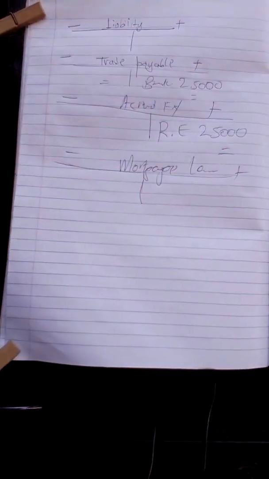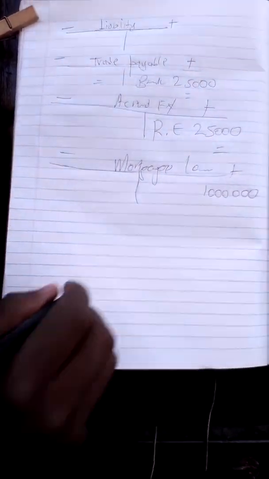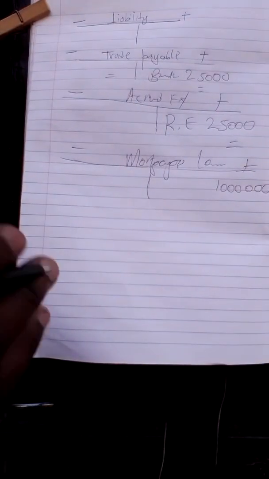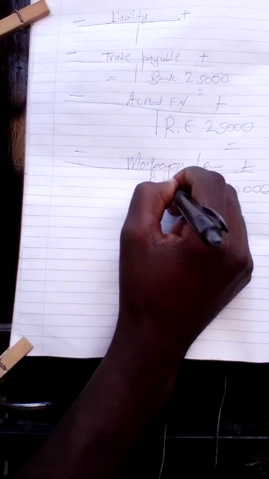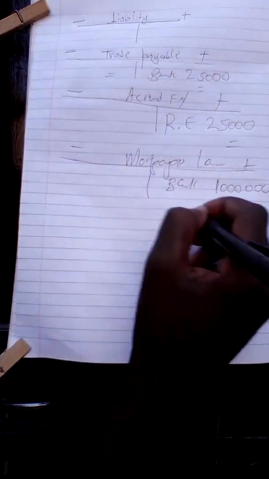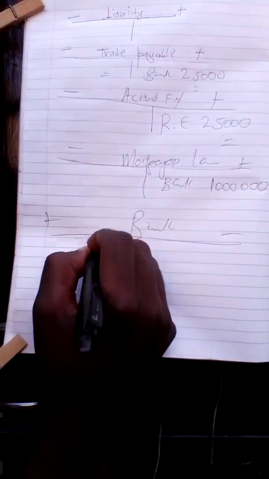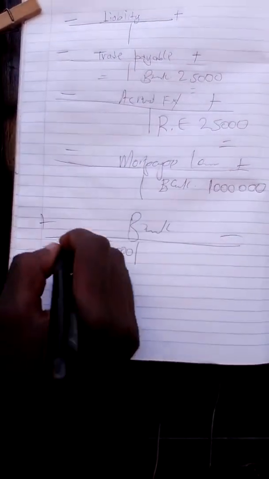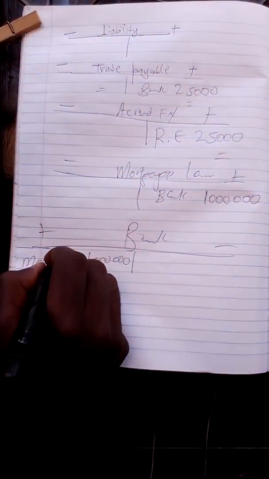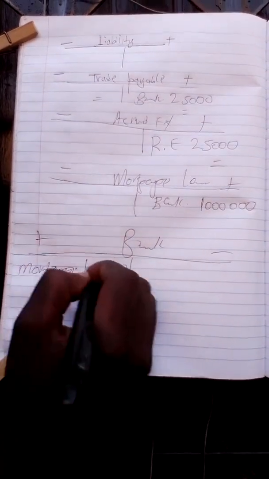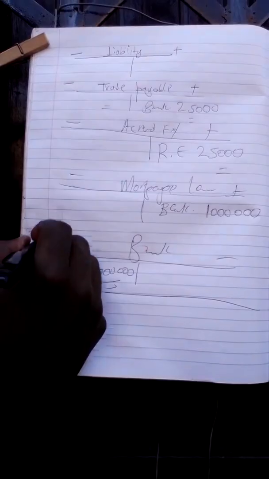Let's say that the bank has given us a 1 million rand loan. That loan will be deposited into our mortgage loan account on the credit side, right? And then the contra account will be bank. If you do the bank account as well, you just do the plus, and the minus of 1 million rand, and you will always write the contra account as mortgage loan on that side. Then you are done with the liability.